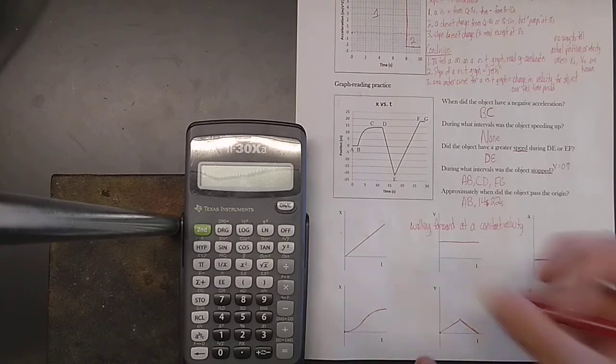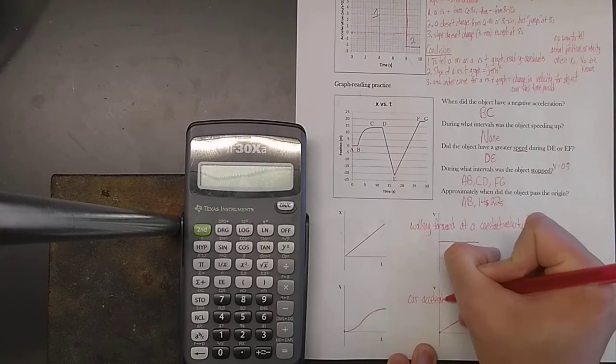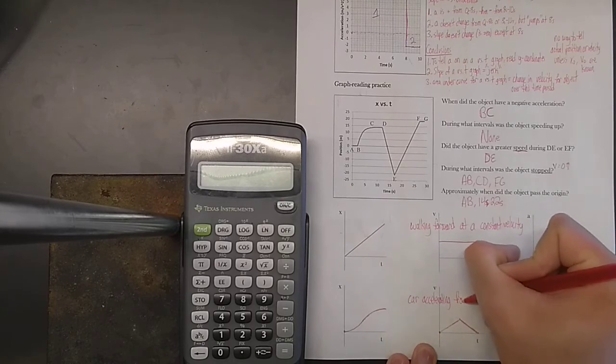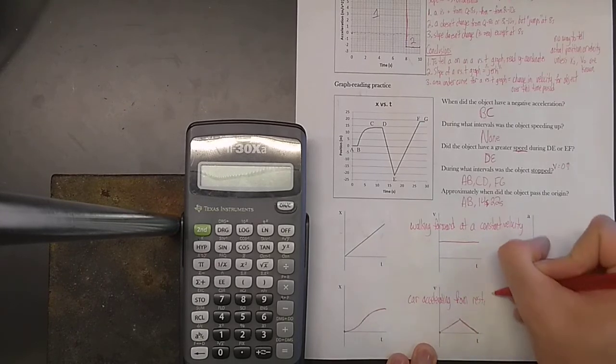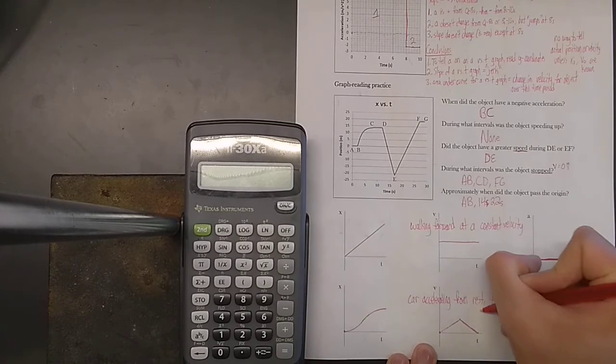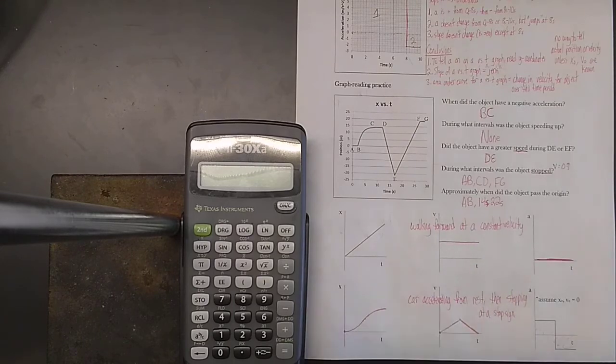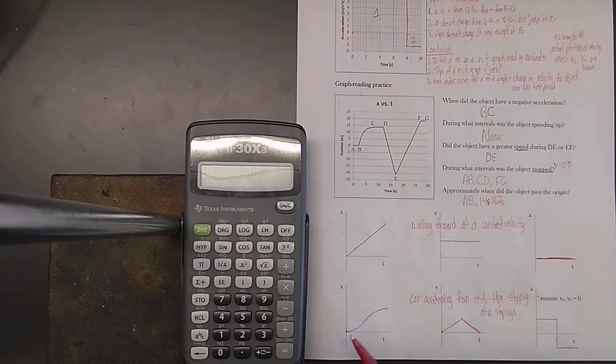Matter of fact, that motion could be something like a car accelerating from rest, then stopping at a stop sign. So in other words, something that accelerates forward and then comes to a stop. Okay, that could be what's described here. Always be thinking of what sort of motion could be described. Okay, we see that the car increases velocity, then decreases velocity, but it still goes forward the entire time.